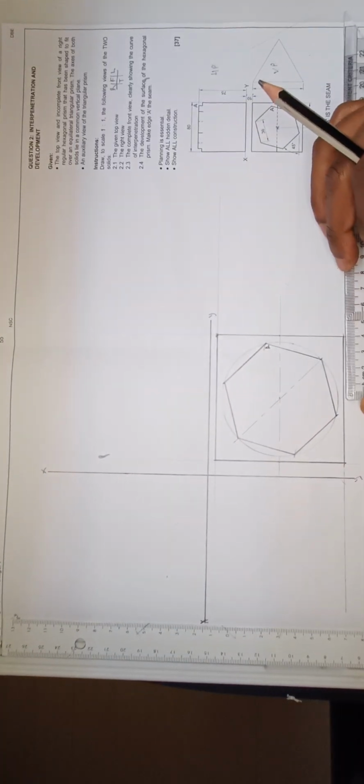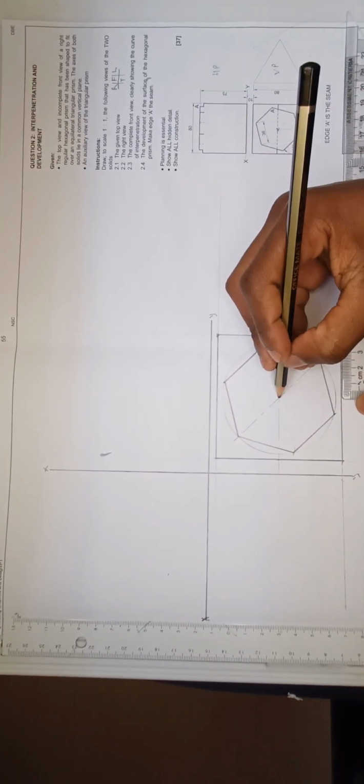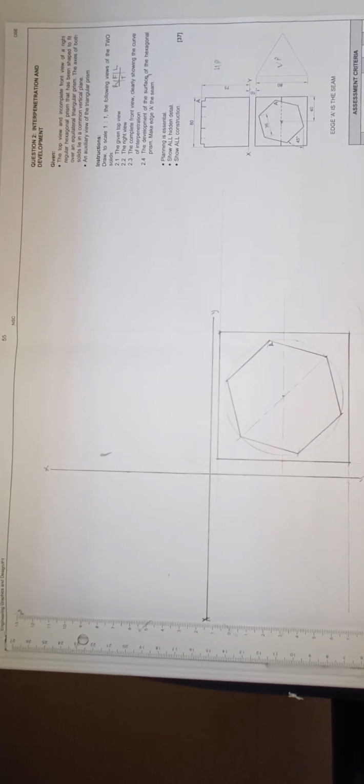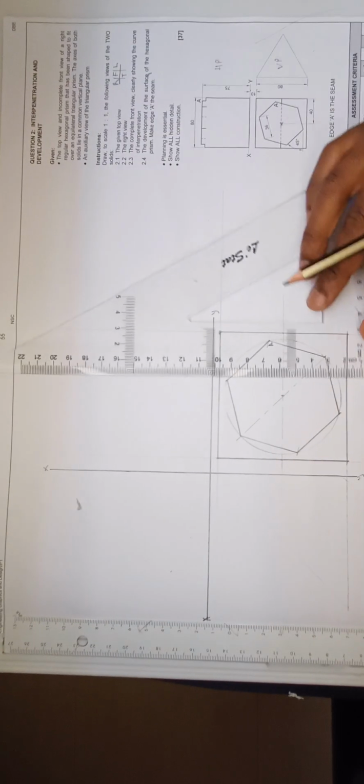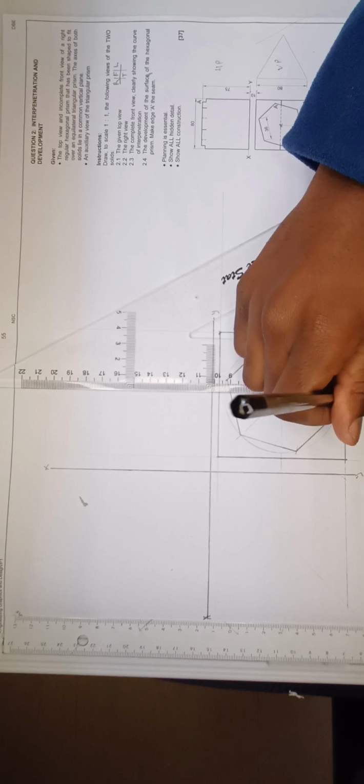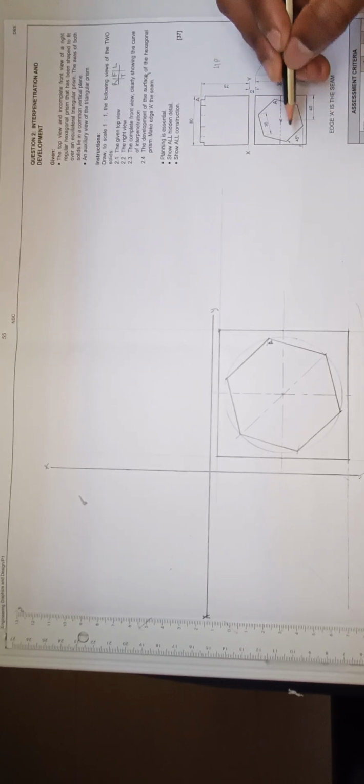Also on this line you measure 40 so that you can find this center line. This is my center line.